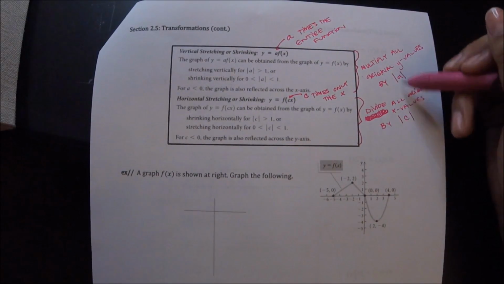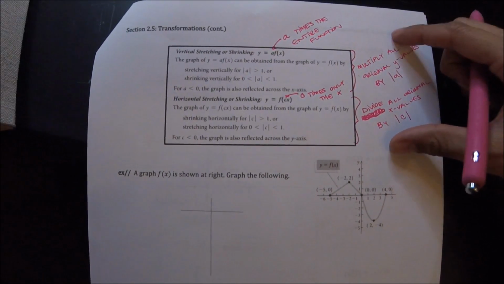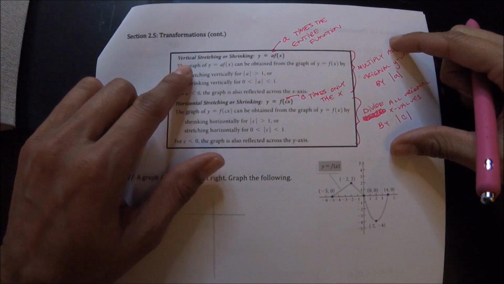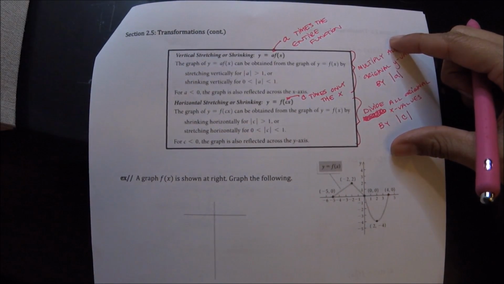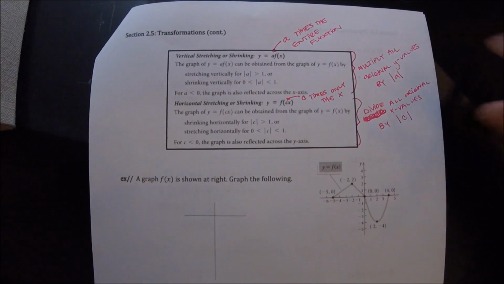So these two notes over here are what I'm actually going to use. So definitely make sure to write this down, because this is what's going to help you achieve these vertical or horizontal stretches or shrinks. So let's see how to apply these in the next example.